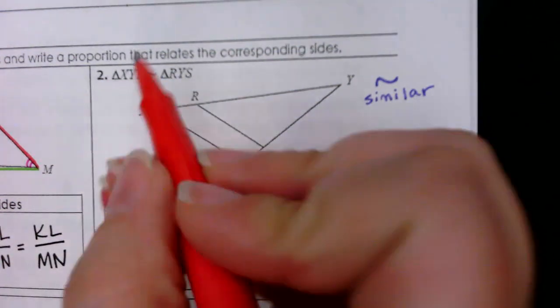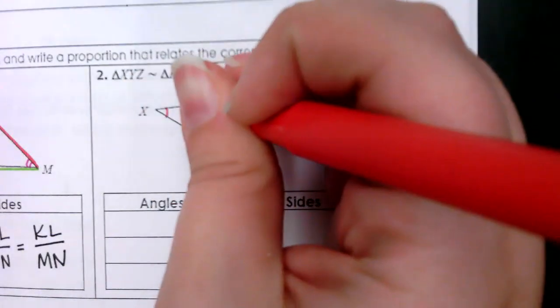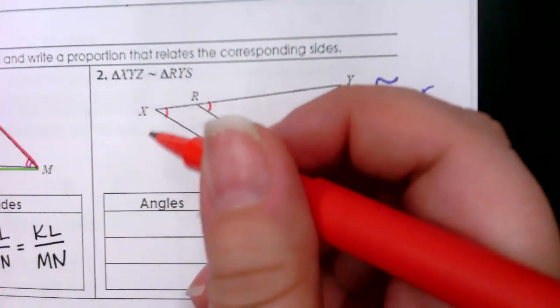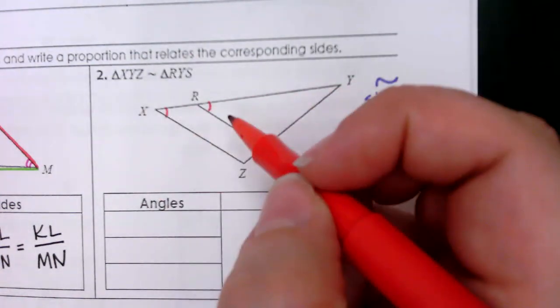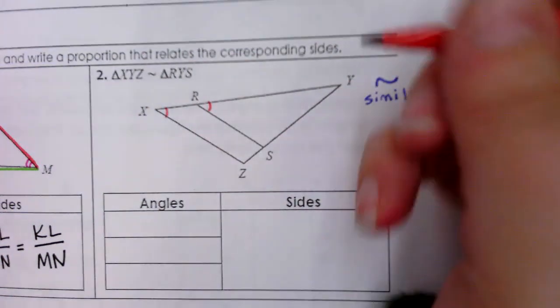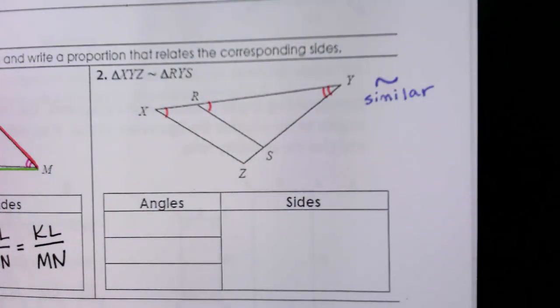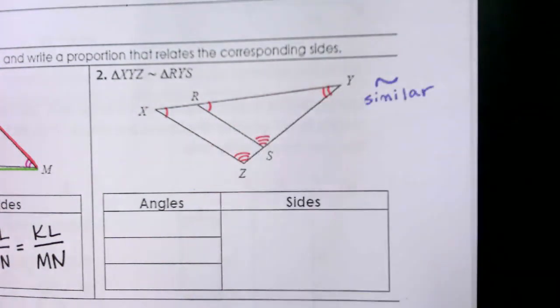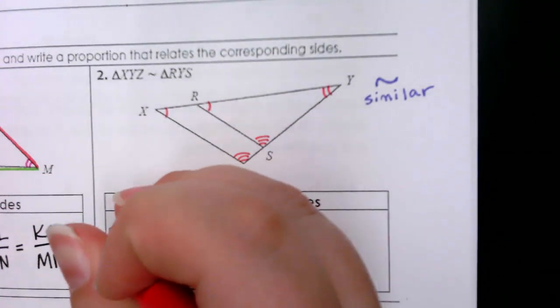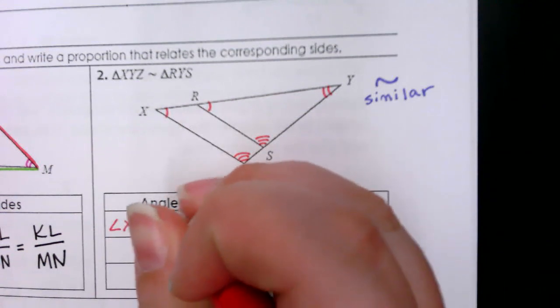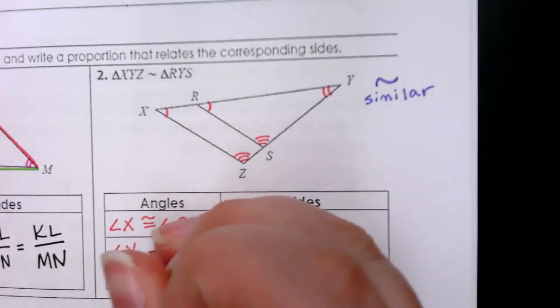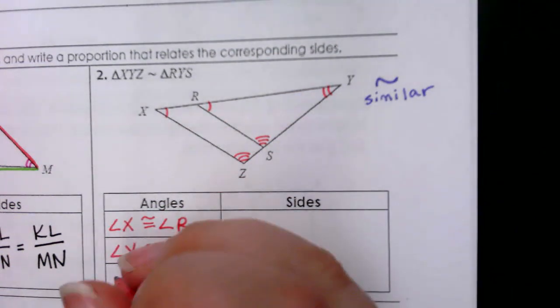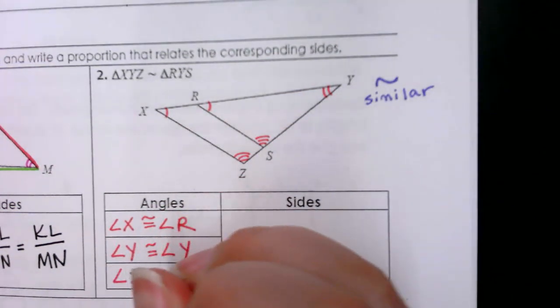So we've got some similar angles. X and R are corresponding, not similar angles, really they're congruent, right? Corresponding angles in similar polygons are congruent. So X and R, then we have Y and Y. So Y is corresponding with itself. They share angle Y. And we have Z and S. So Z and S are here. There's our corresponding angles. We can go ahead and fill that in for the angles piece, right? Angle X is congruent to angle R. Angle Y is congruent to angle Y. And angle Z is congruent to angle S.